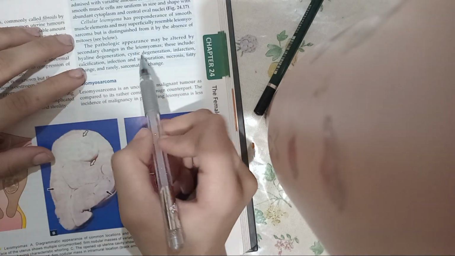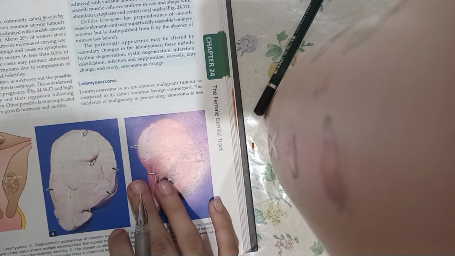One more thing: the pathological appearance can of course be altered. If the tumor has been in the body for a long time, there can be changes such as hyaline change, degeneration, or infarction. So we can see these structures differently.